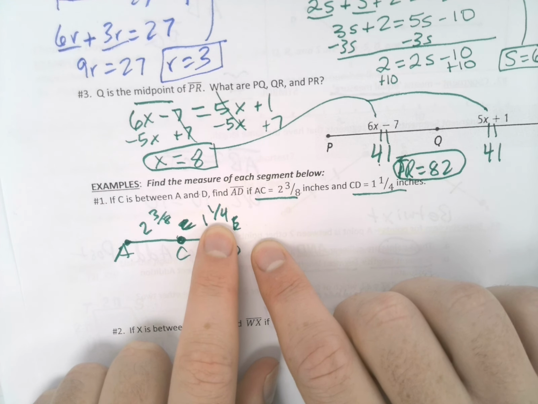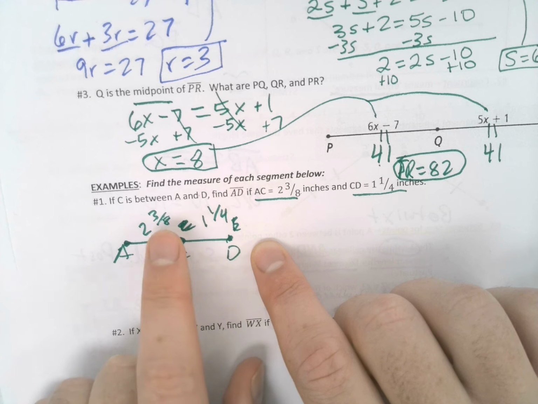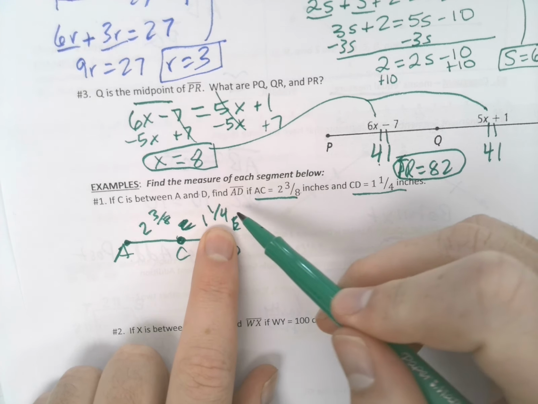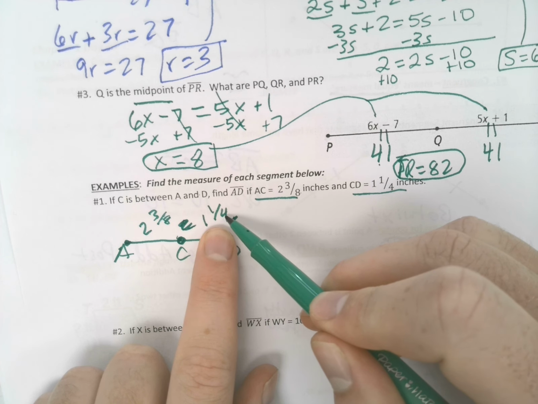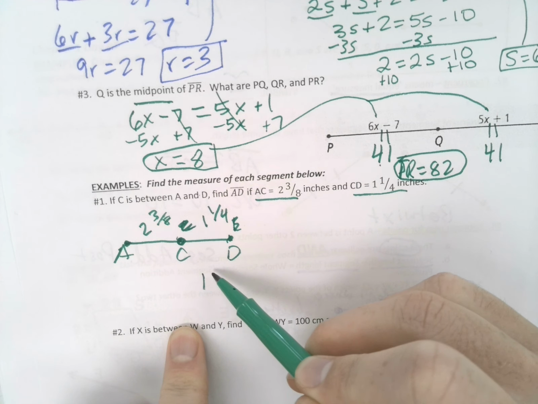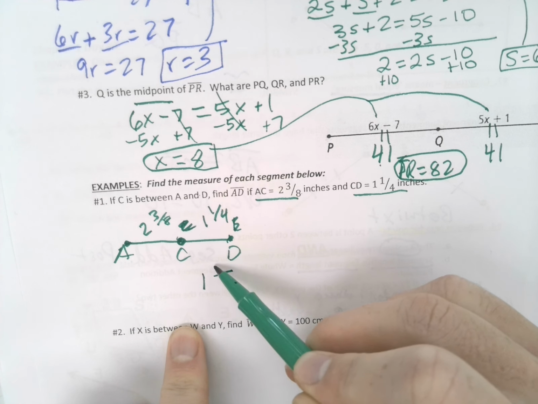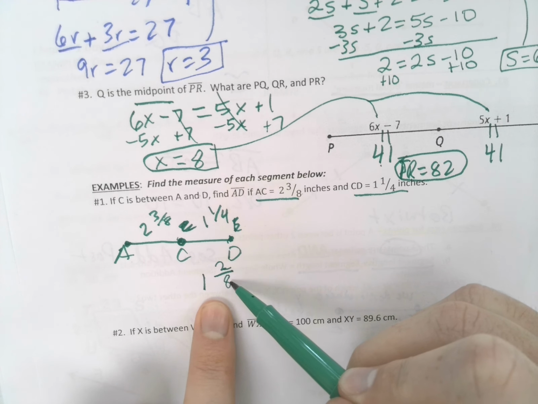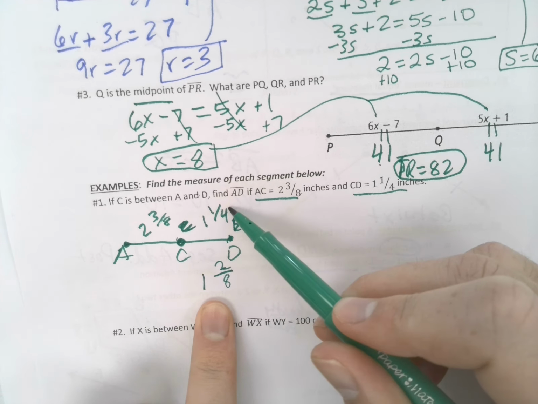How can you turn 1/4 into a fraction that has 8 as its denominator? Well, you double it. But if we double the denominator, to keep it the same fraction, we have to double the numerator. So another way to write this would be 1 and 2/8. Because well, guess what 2/8 really is? That reduces down to 1/4.